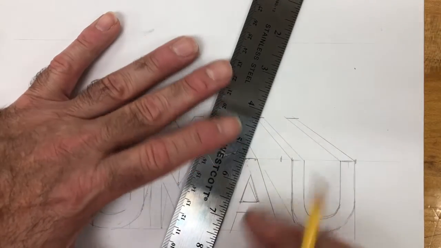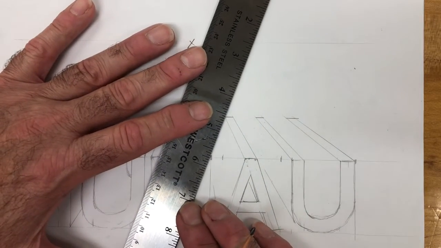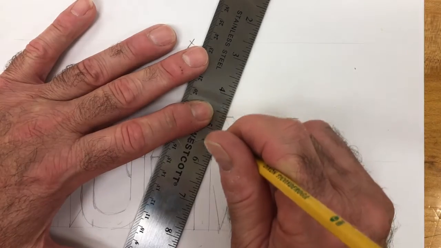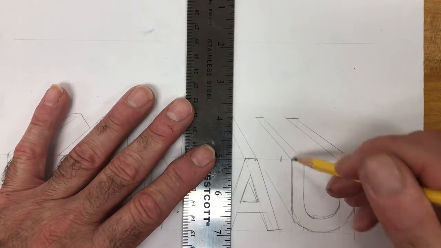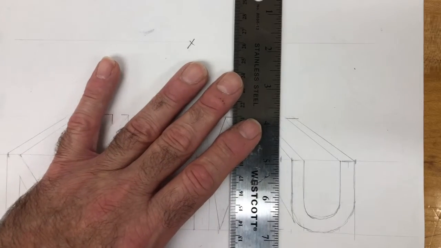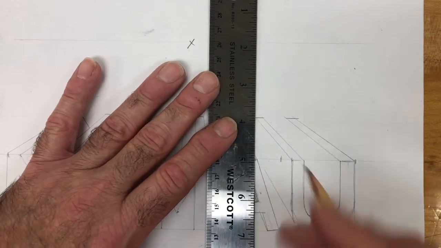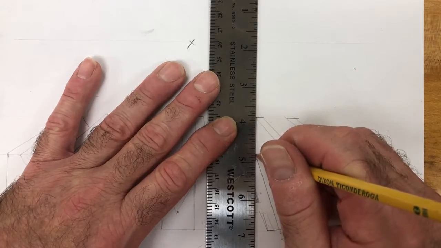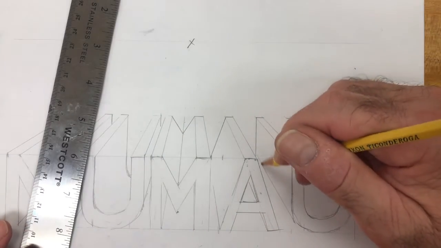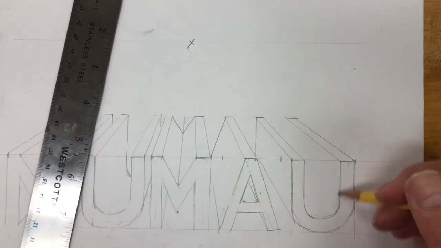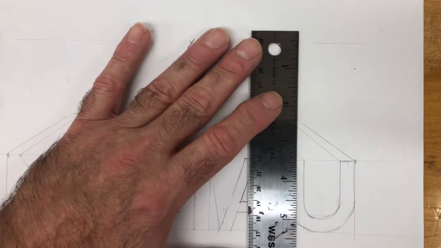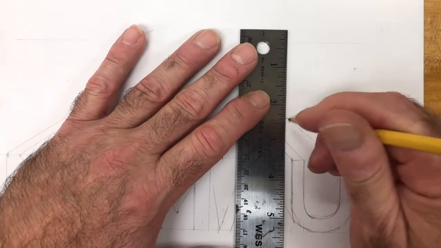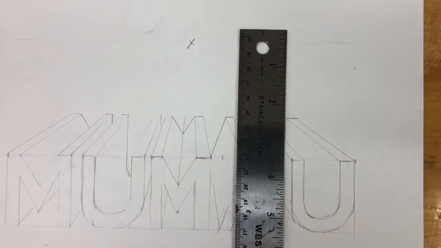Now let's take a look at that A. The A is at this type of an angle, so I'm going to slide it back till I get to the top of the A, and I'm going to make that angle. And here's my U, vertical line. I'm going to slide it back till I reach the top, and a vertical line down until it reaches something that's in front of it. And finally, my last letter, once again, going to line it up and slide it back until I reach the top part of that letter.